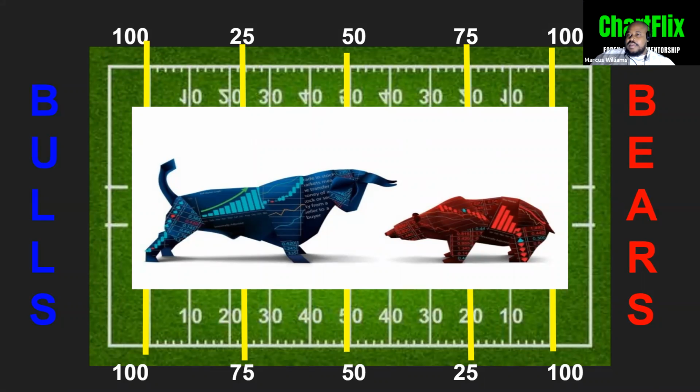Because what we found is the Bulls and the Bears are literally playing a football game in between 100 pips. So just like it's football season, whoever your team is, if you're part of the United States of America, I hope your team wins this week.